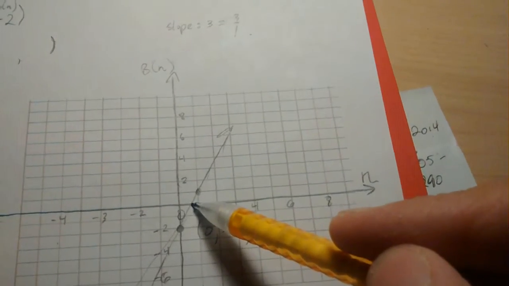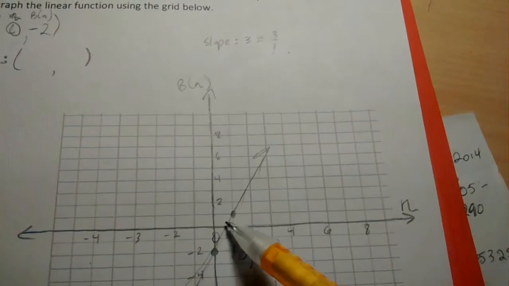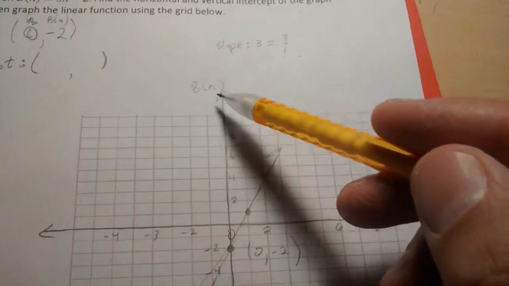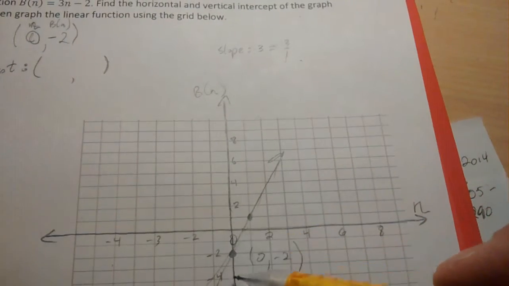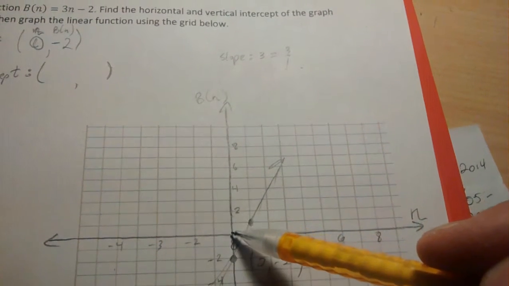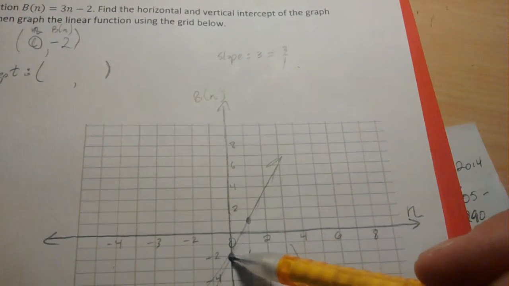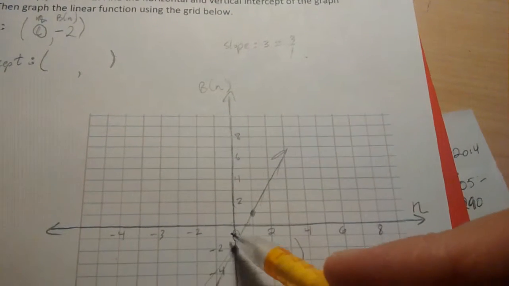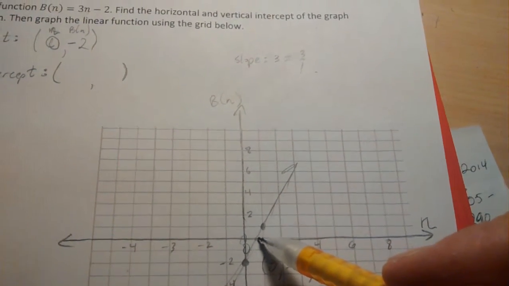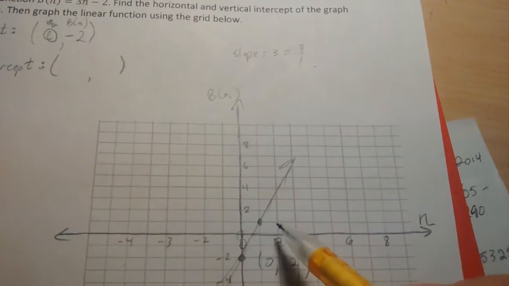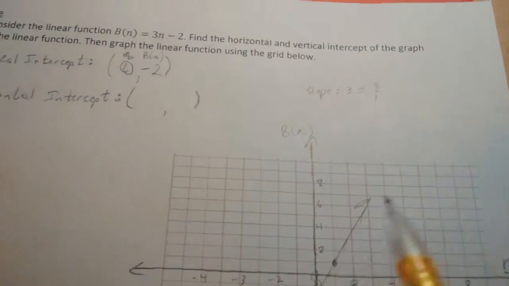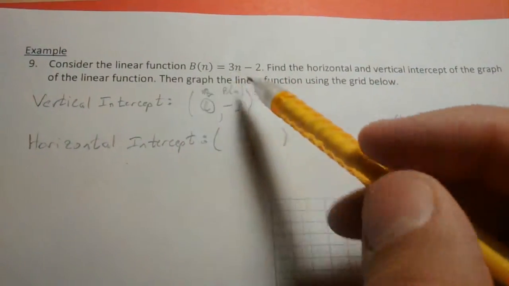But where does it cross that axis? That's the problem. And so along this axis here, we must recognize that to be on this axis, this b of n, or this output variable value, will not be at 2, will not be at 1, but it'd be at 0. Not negative 1, not negative 2, but at 0. So when this b of n is 0, that will give us where our line crosses the horizontal axis using our symbolic rule.